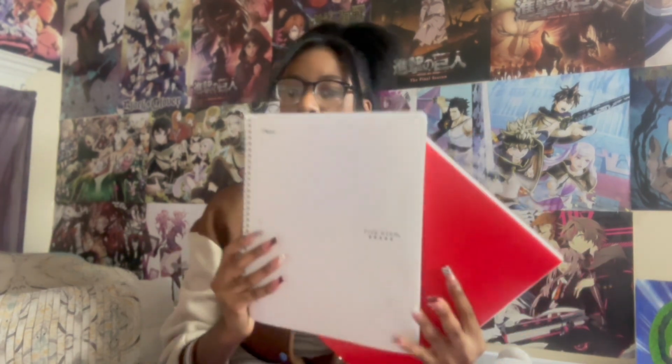So first, one of my main rules is to have a different notebook for every class. I take 4 classes, but my last class is an English class and I mainly type online, so I don't use a notebook for it. This is my political science class. I take 2 political science classes this semester, and I have them in 2 different colors because I will get mixed up if I don't separate them.